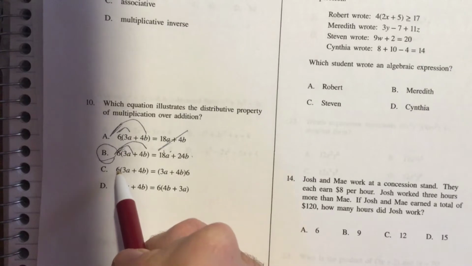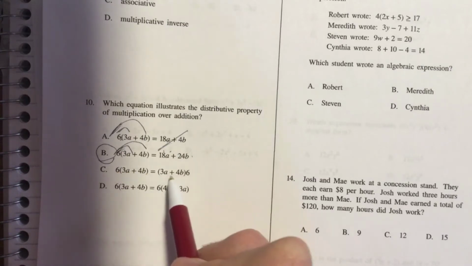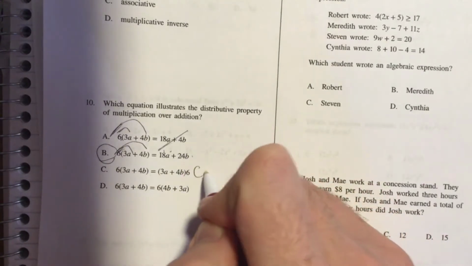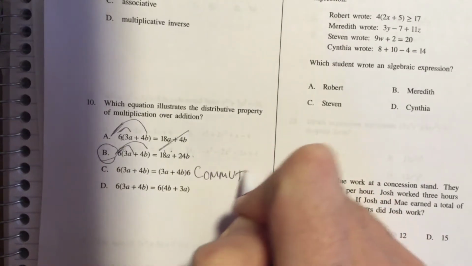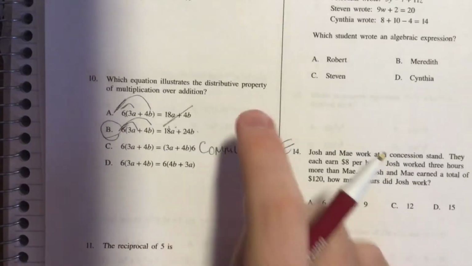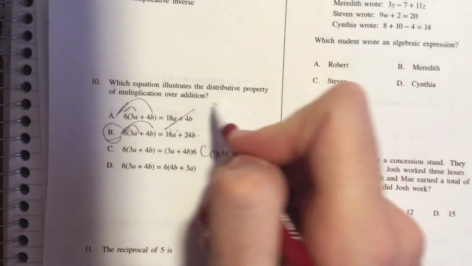Right here, we have 6 times (3a plus 4b) equals (3a plus 4b) times 6. This property is the commutative property. They're changing the order of the factors, which doesn't change the product. So that's the commutative property. They wanted distributive.